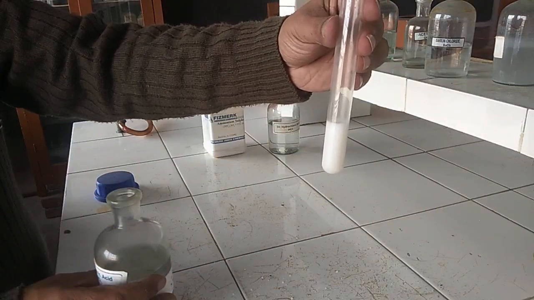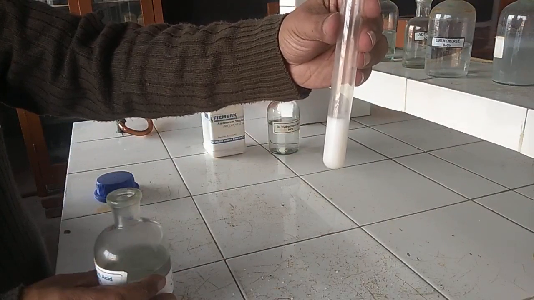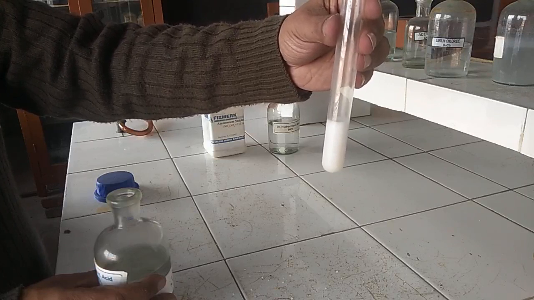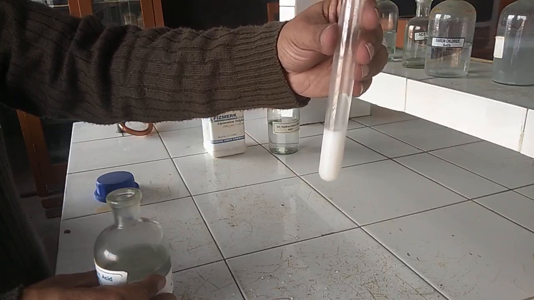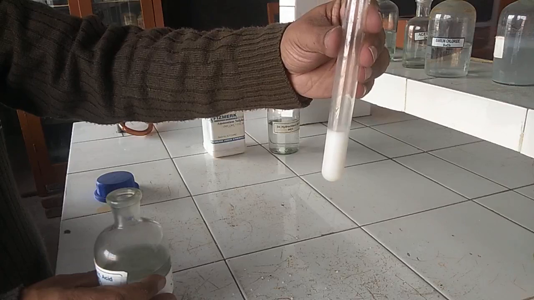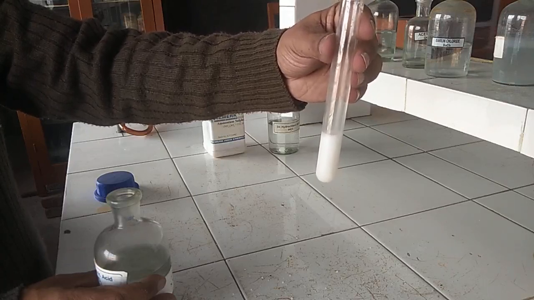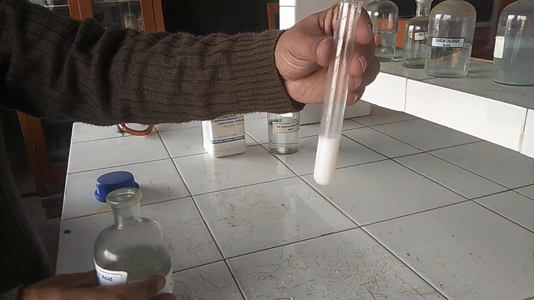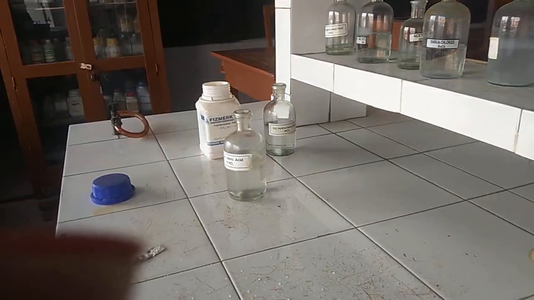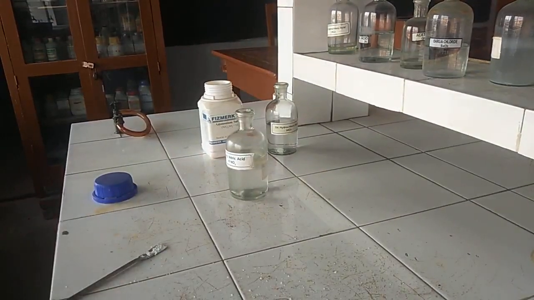This confirms the presence of sulfate ion. The confirmatory test is this only. If the precipitate does not get dissolved in concentrated acids, that means the precipitate formed is of barium sulfate only. The white precipitate is insoluble in all inorganic acids.